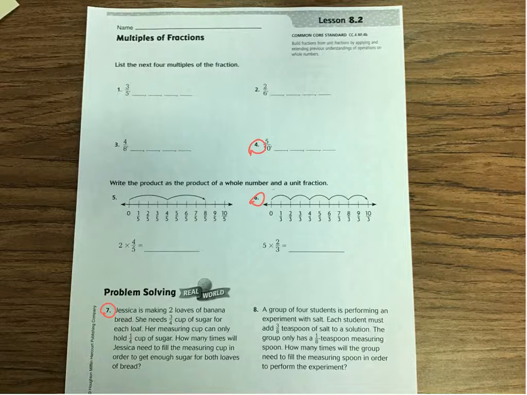So we know that 5 tenths times 1 is 5 tenths. So then if we do 5 tenths times 2, that is 10 tenths. And then 5 tenths times 3 is 15 tenths. 5 tenths times 4 is 20 tenths. And 5 tenths times 5 is 25 tenths.